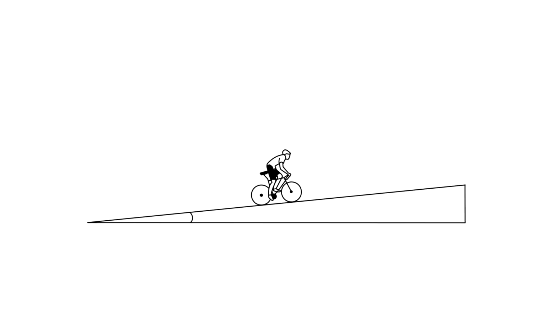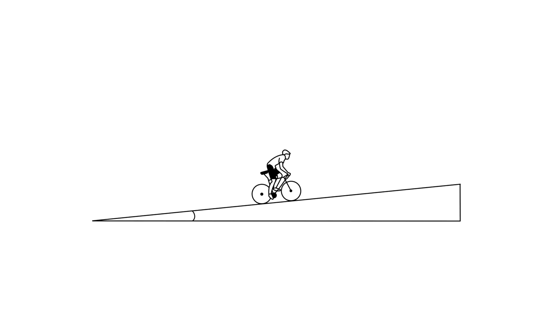First, we will draw a picture and label our knowns and unknowns. The slope is 7.56 meters long, with a horizontal component of 7.5 meters and a vertical component of 1 meter, and an angle, theta, of 7.6 degrees. The cyclist, bike included, weighs 75 kilograms and travels the length of the slope in 1.8 seconds at a constant velocity. To solve this, we create a free body diagram.